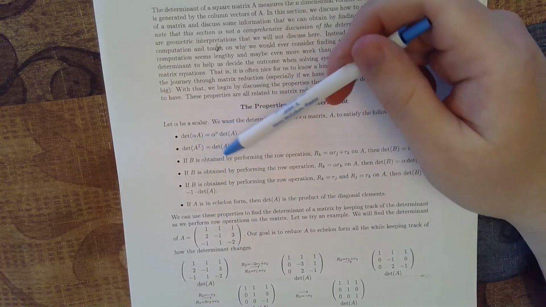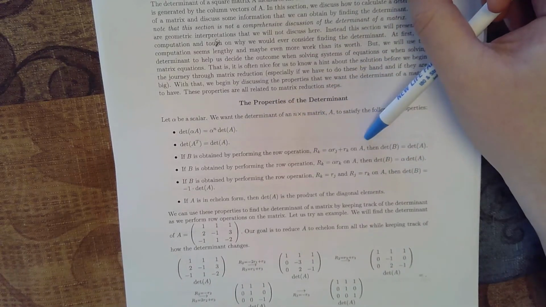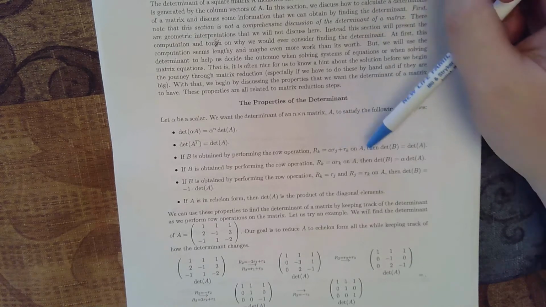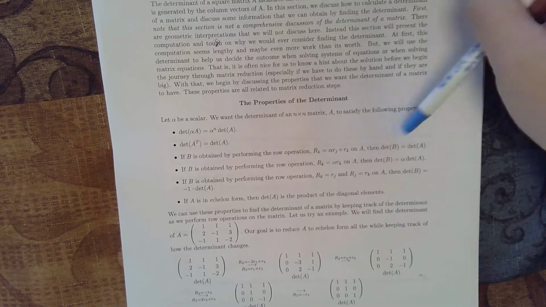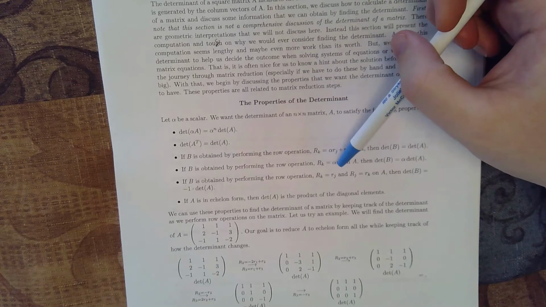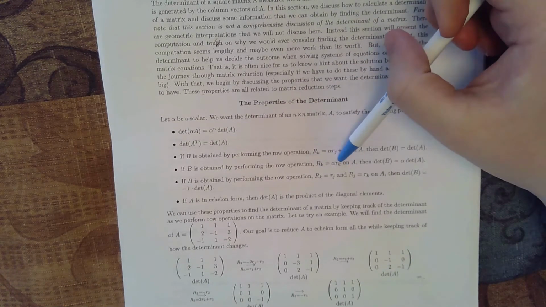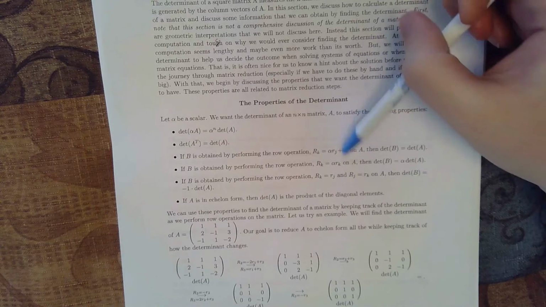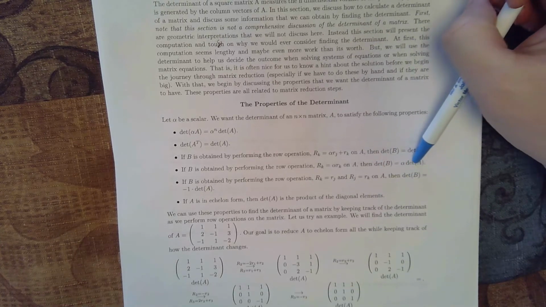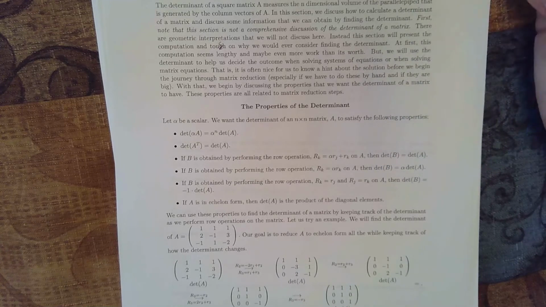If B is obtained by performing a row operation on matrix A that involves adding a multiple of one row to another row, then the determinant of B and the determinant of A are going to be the same. If we obtain B instead by performing a row operation where we multiply a row by some scalar, not add a multiple, but just multiply a row by a scalar, then the determinant of B is going to be equal to the determinant of A, but times whatever scalar we used to obtain the matrix B.